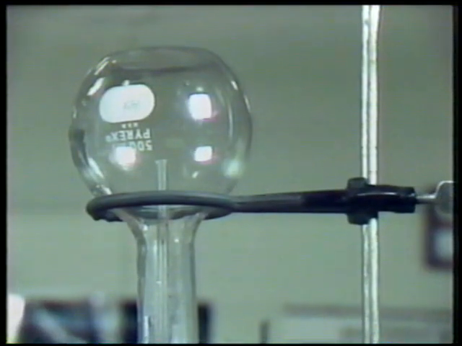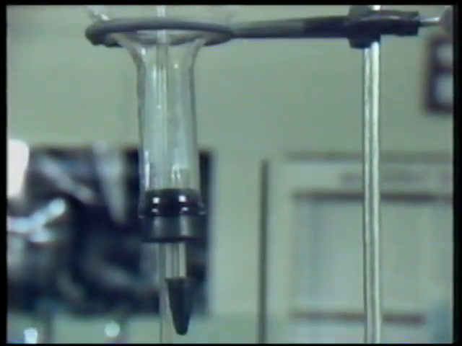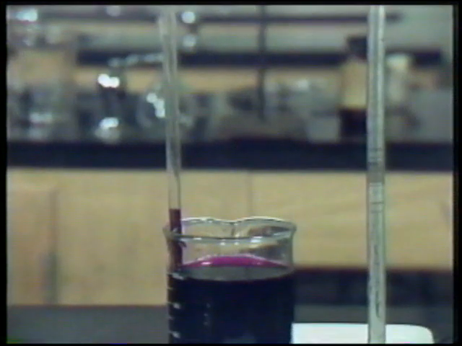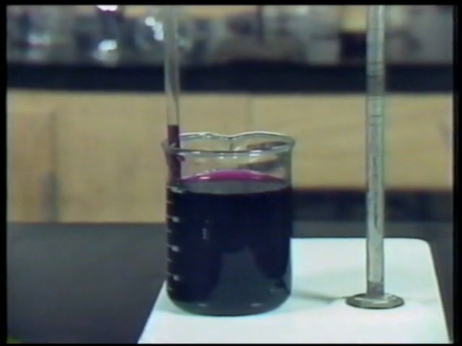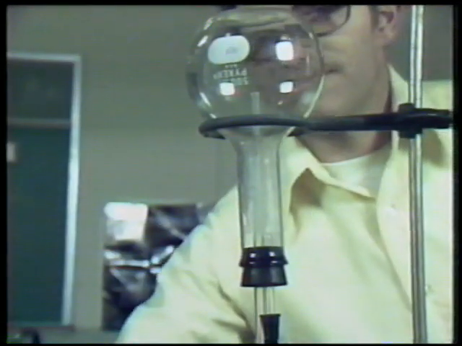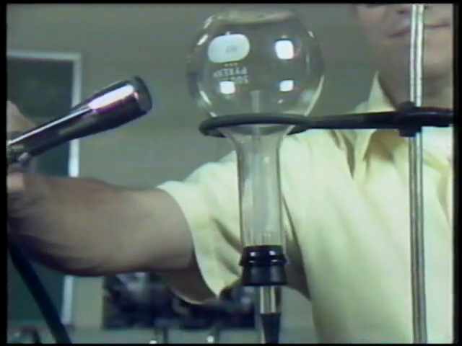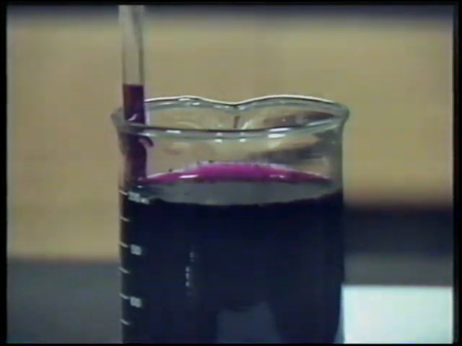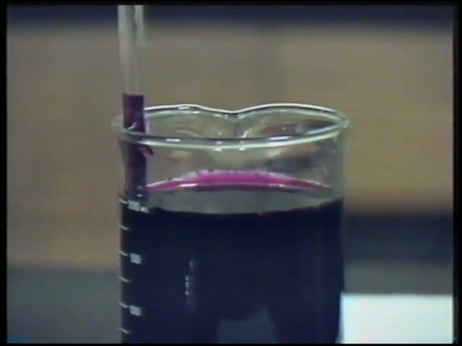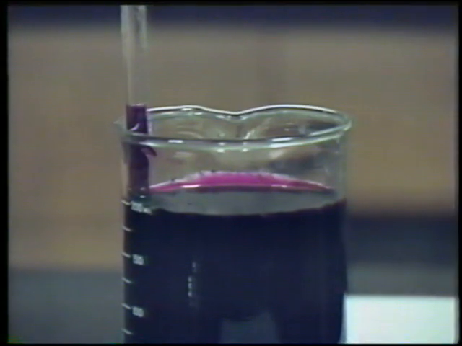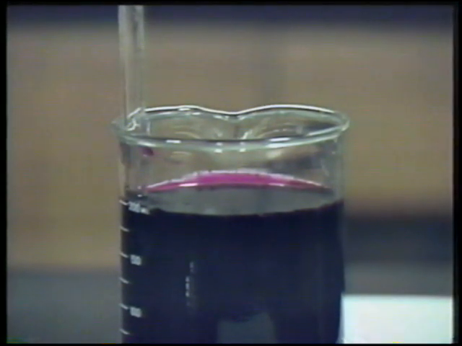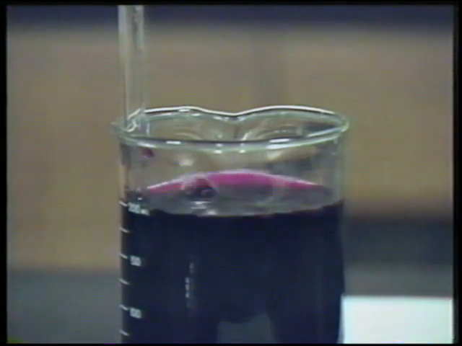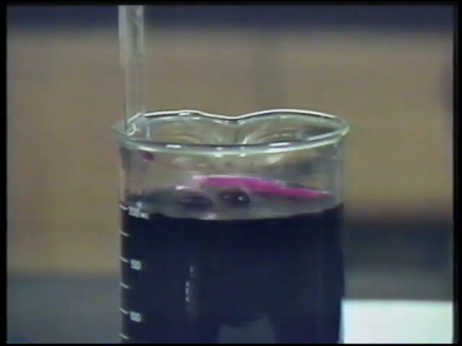Here we have a container with air confined in the top. The container is attached to a tube partially filled with liquid. The tube is immersed in a container of liquid. Now, as the air in the upper chamber of the system is heated, the liquid is forced down through the tube into the container. The increased temperature of the air has caused the volume of air to expand, replacing the fluid in the tube with air.